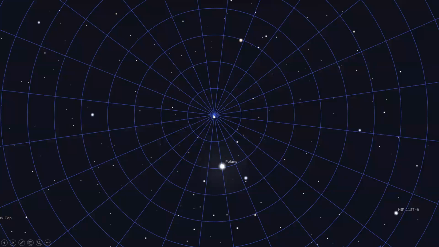This particular spot is what we call the North Celestial Pole. This is the spot where all the stars rotate around. If you're in the southern hemisphere, then you'd be looking south, and this would be the South Celestial Pole. So when we do our polar alignment, really what we're trying to do is aim the mount up exactly to this spot. And if we do that, then we've done a perfect polar alignment.